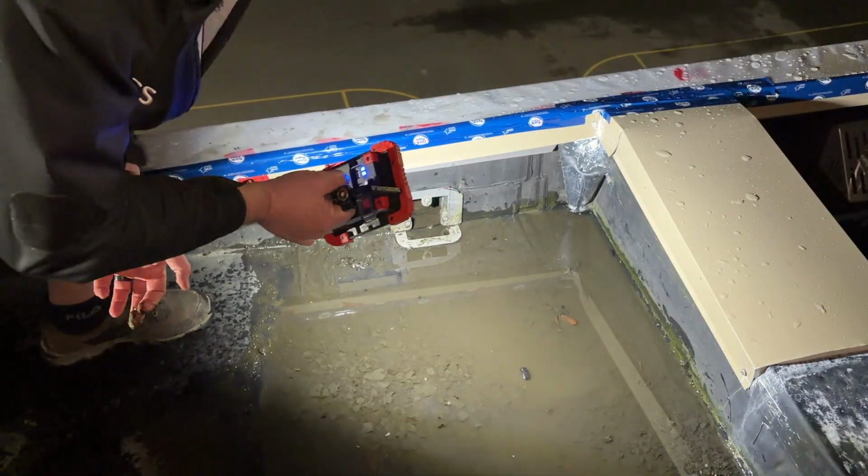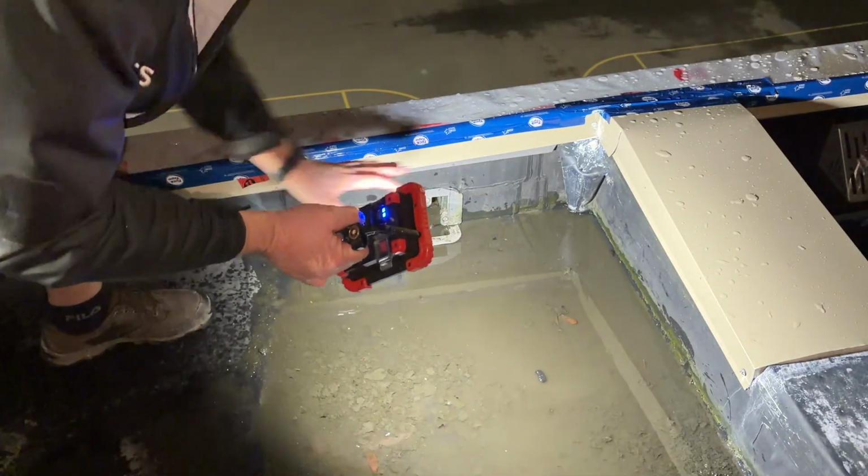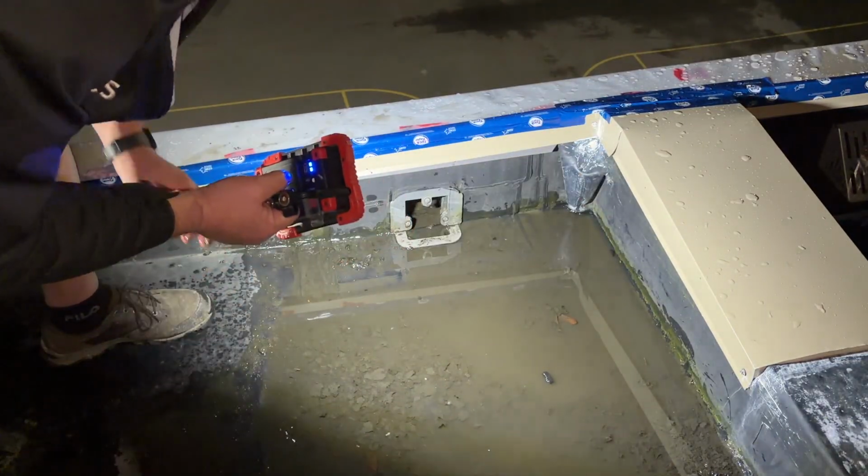I don't see anything. The rubber is great, all in this area.